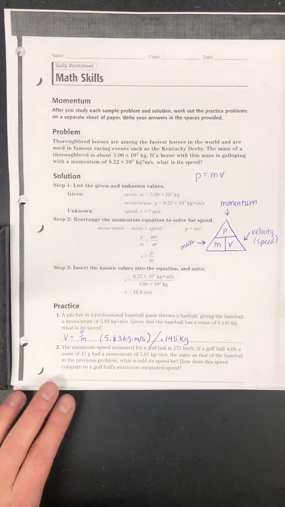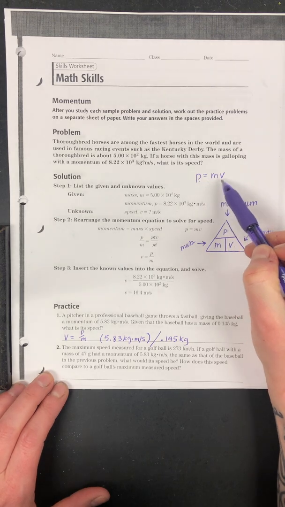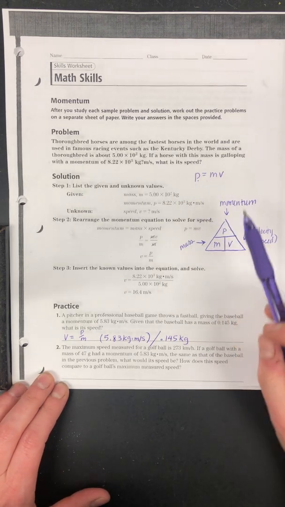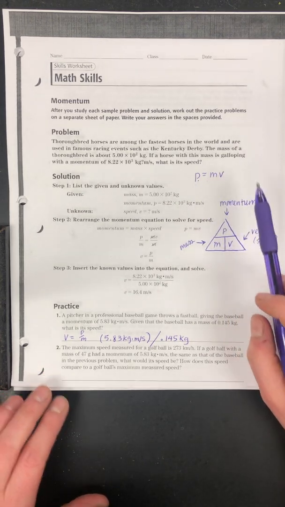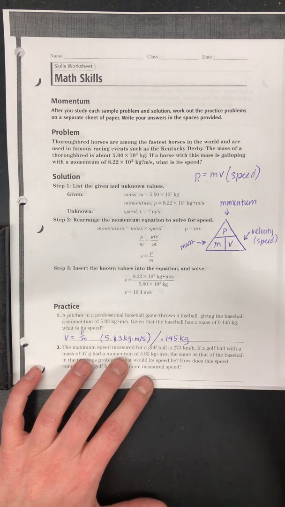Alright, so I'm going to show you how to work out these momentum problems. The formula for momentum is P equals M times V. P is momentum, M is mass, and V is velocity. Remember, that's the very same thing as speed. Those two can be used interchangeably.